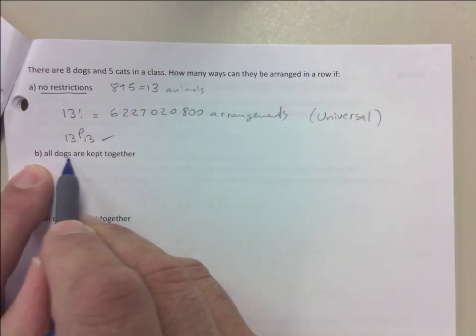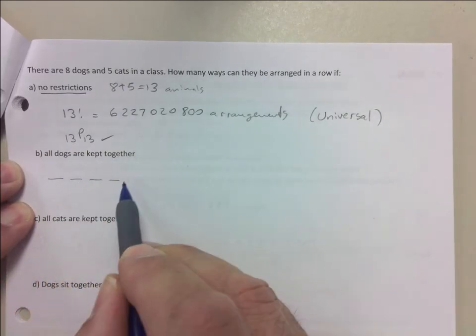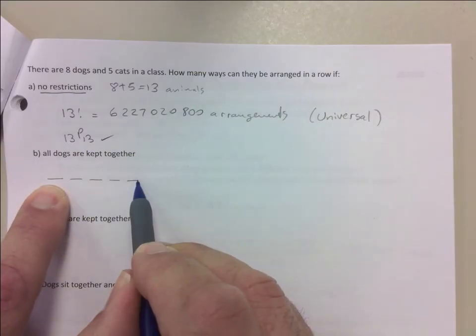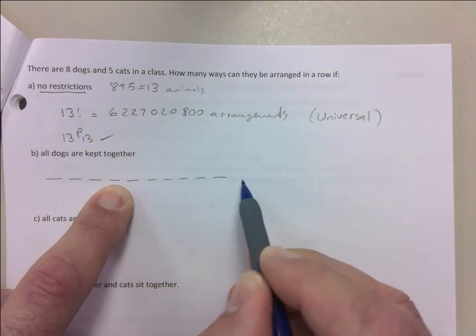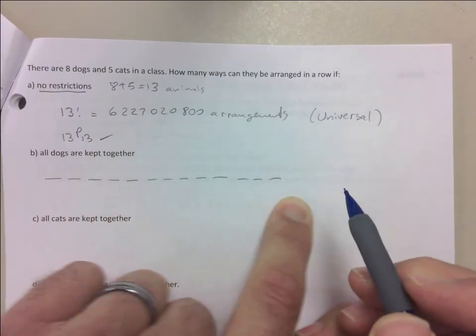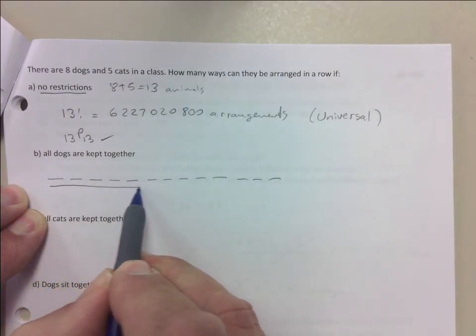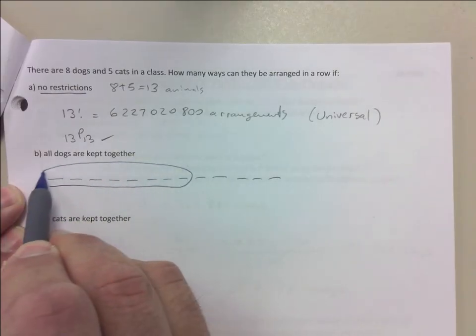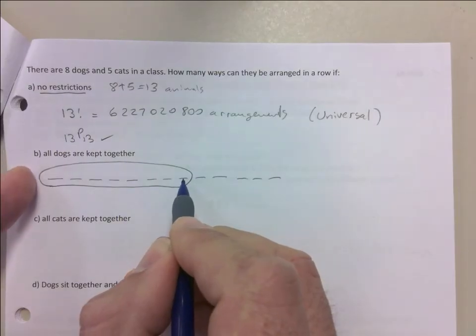So now, all dogs are kept together. This is where I think it's better to shift over to the fundamental counting principle, right? So I've got 13, and I'm just considering eight dogs. Within this block, I can make changes.